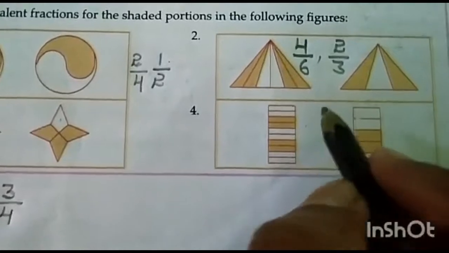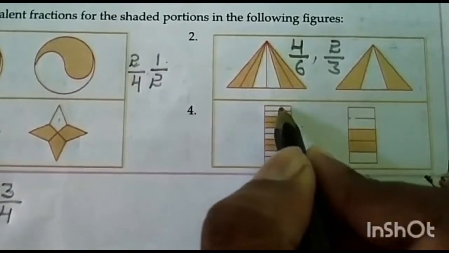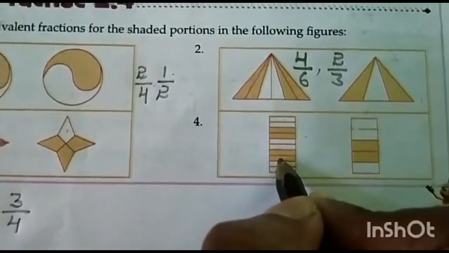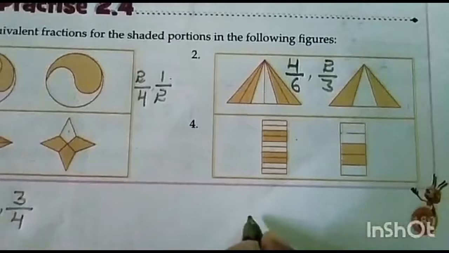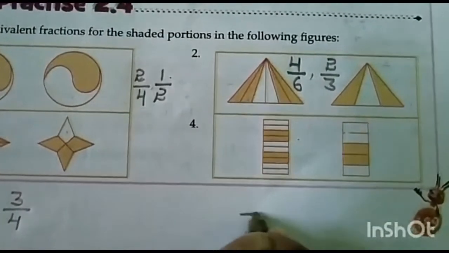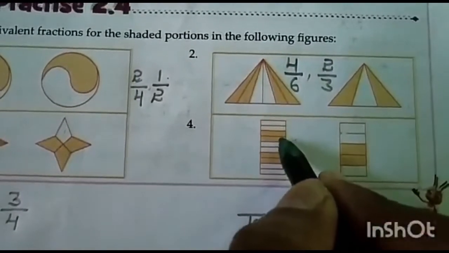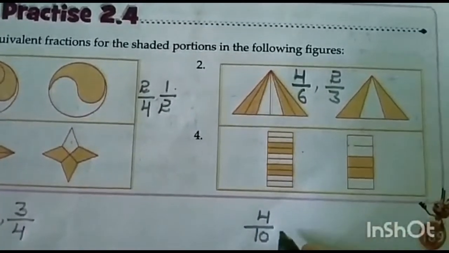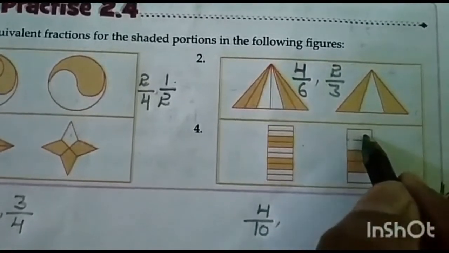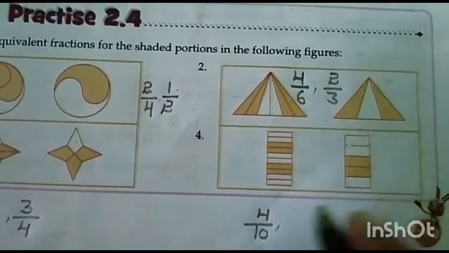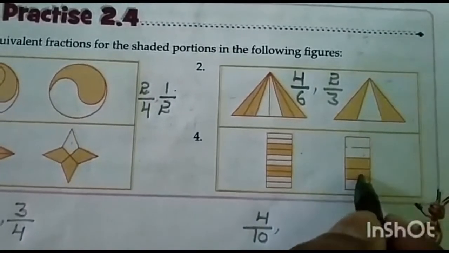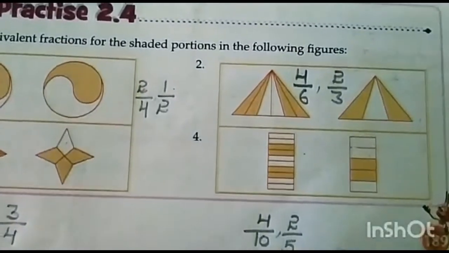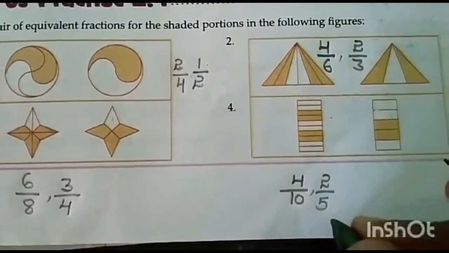Now the fourth one. Here there are many boxes. You can observe and count: 1, 2, 3, 4, 5, 6, 7, 8, 9, 10. Total 10. Out of the 10, how many boxes are shaded? 1, 2, 3, 4. Only 4 boxes are shaded. So the fraction is 4/10. And the other one has 1, 2, 3, 4, 5 parts. Out of the 5, how many are shaded? Only 2 are shaded. So 2/5. These two are equivalent fractions.